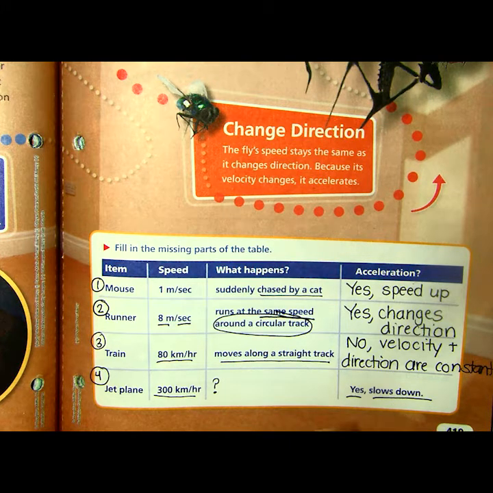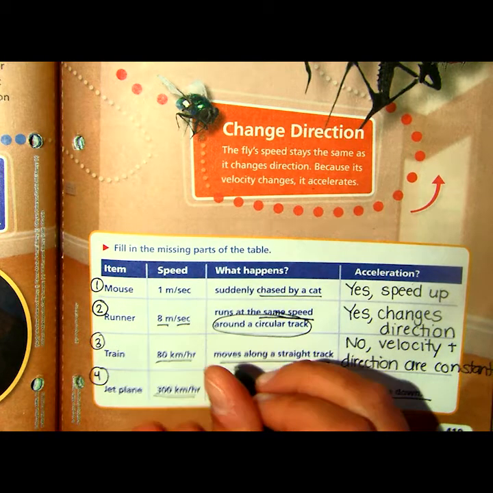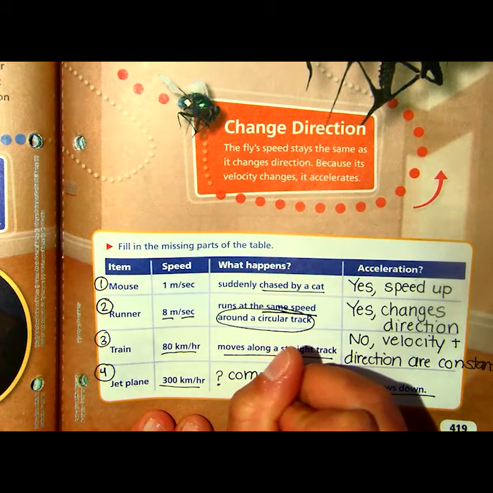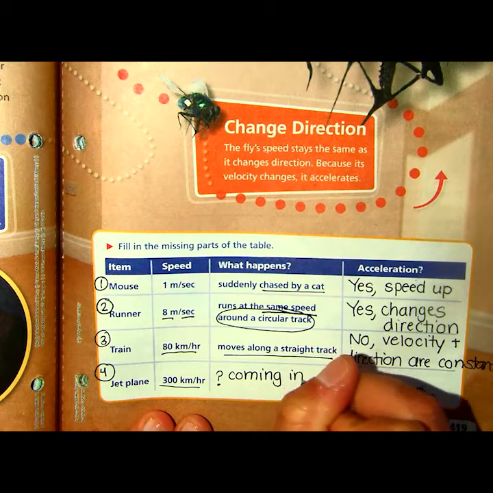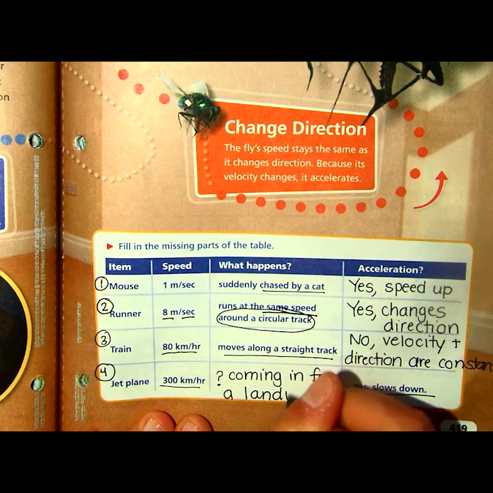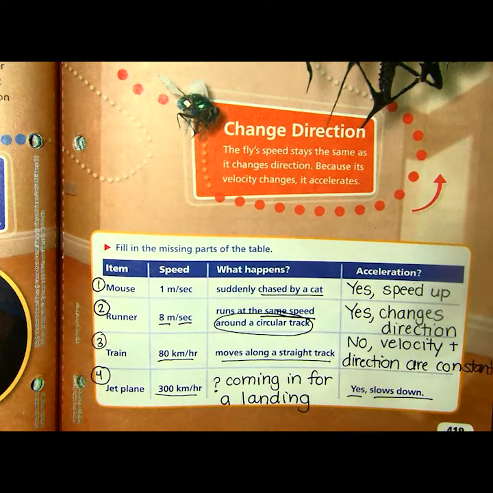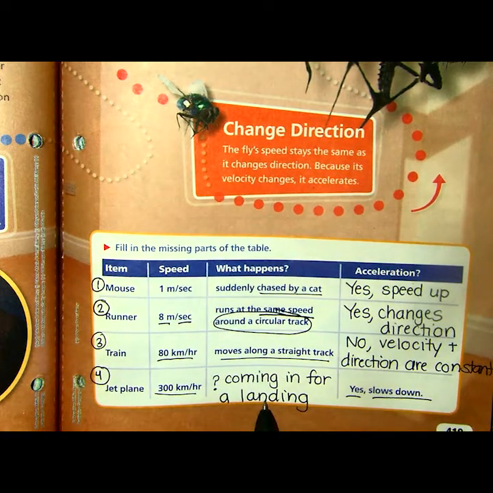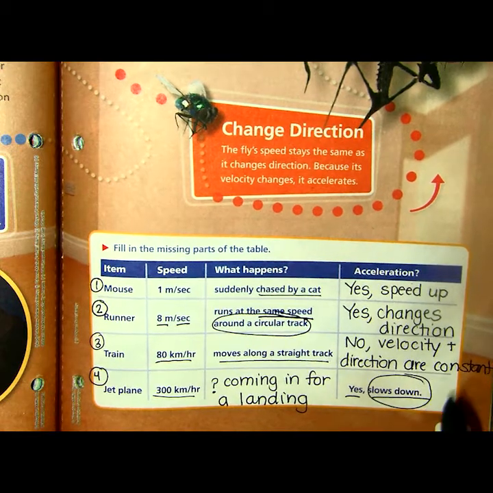Those of you who have ridden on a plane before, you probably have background knowledge and you might know what's happening to this plane. Great. Chances are it's probably coming in for a landing. We know that if we're coming in for a landing and we're on a plane, yes, our speed is probably going to have to slow down.